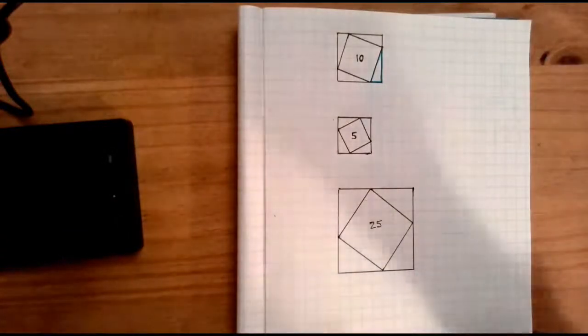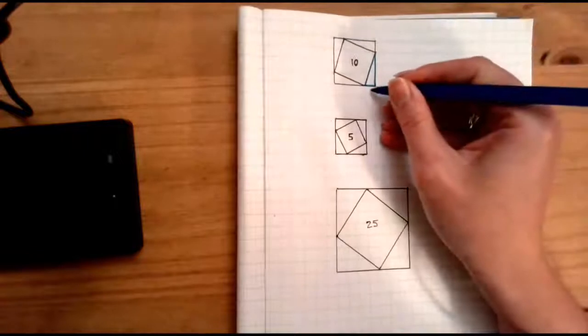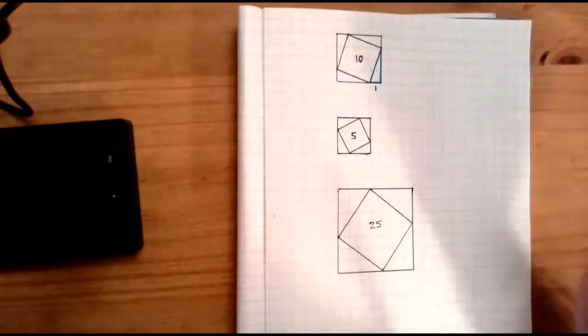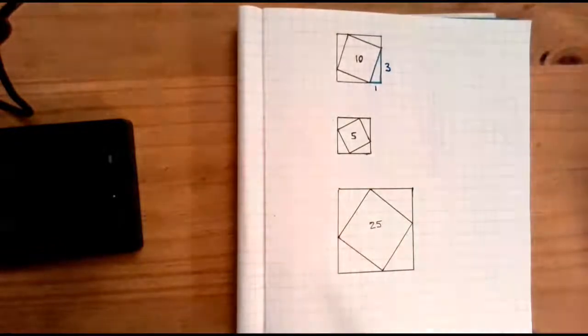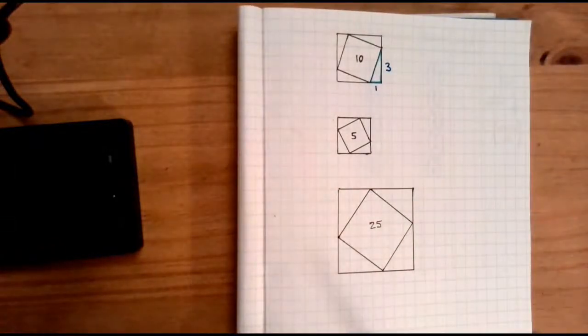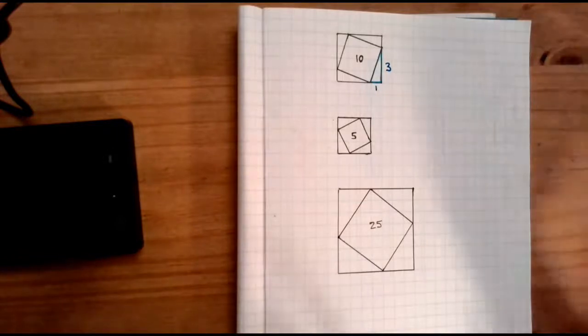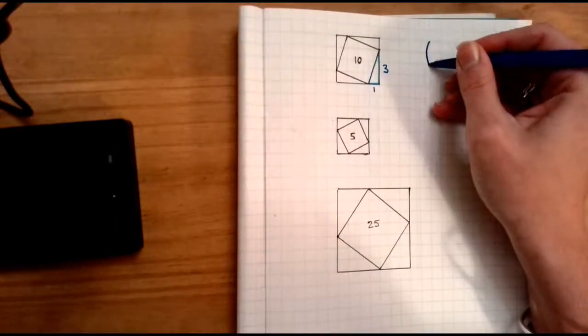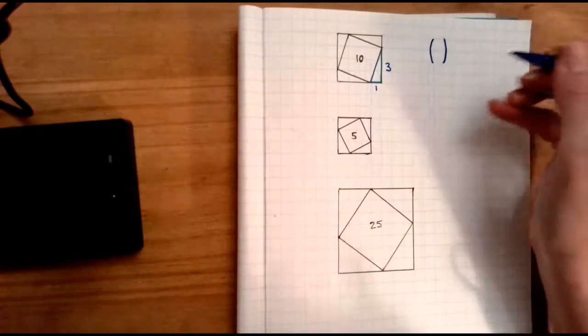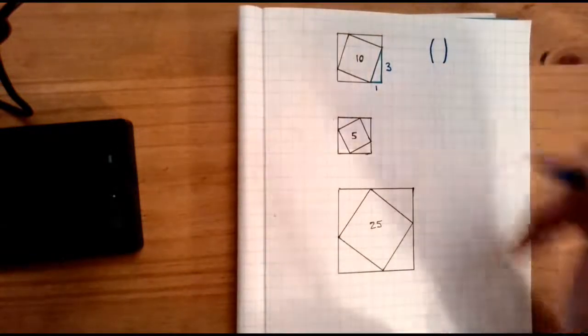So in this example, I can see that my tilt is going across 1 and up 3. So I'm going to use some special notation to help me write that. We're going to write a big bracket that goes over 2 squares like this.